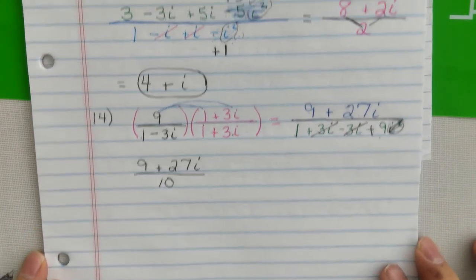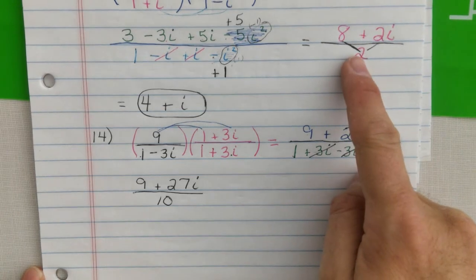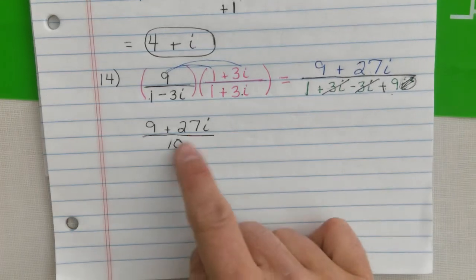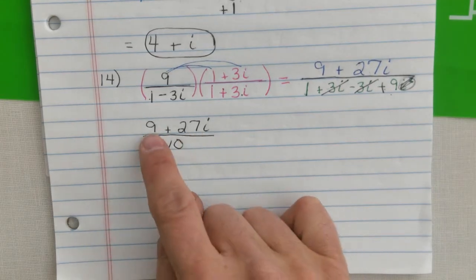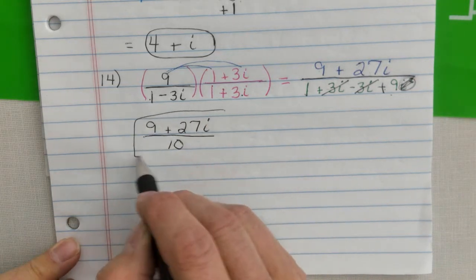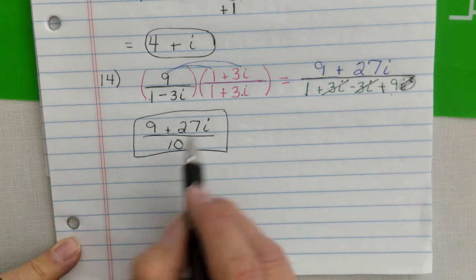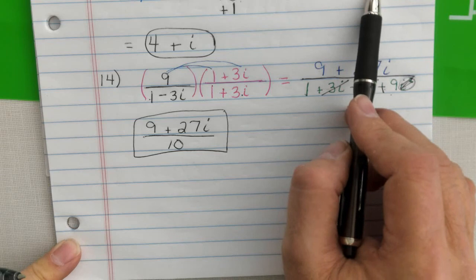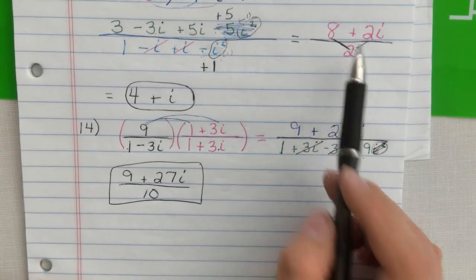Now, if we, like up here on number 13, when I separated, we could cancel. If I separate this, can I actually cancel anything? 9 over 10, 27 over 10. So I can leave it like that. Separating it, you can't cancel anything. Unlike up here, the 8 plus 2i all over 2.